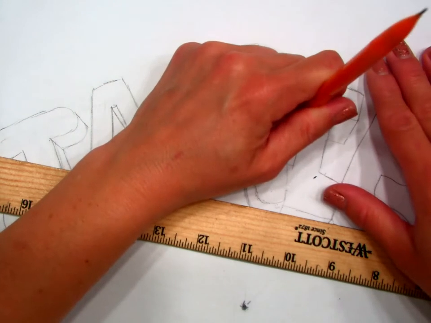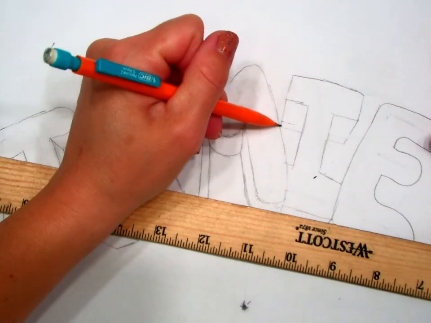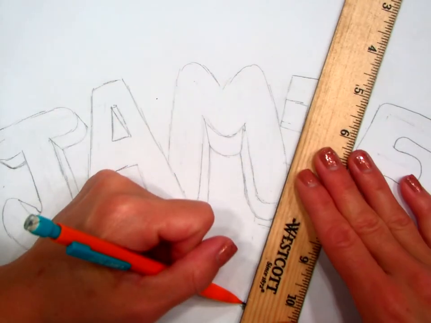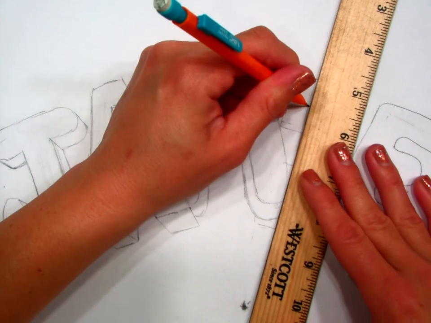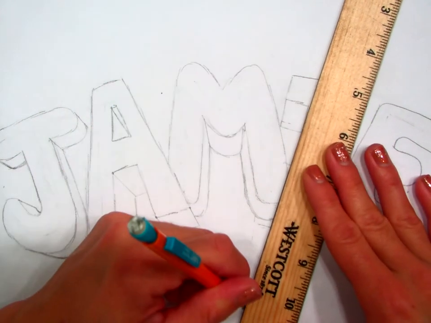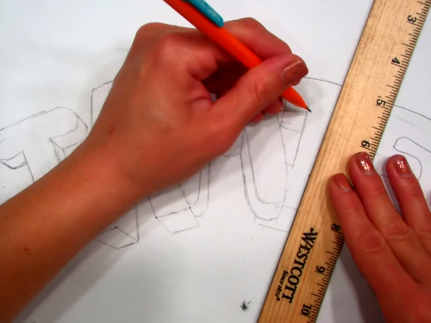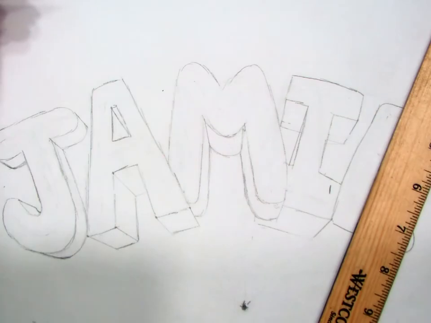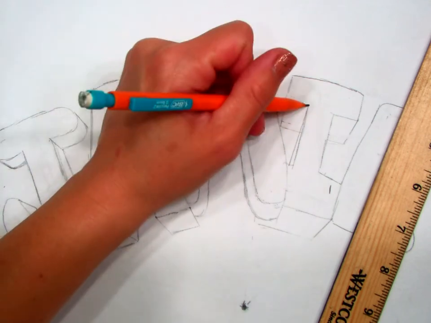Alright, so I know I said I wasn't going to talk through them, but I'm going to talk through this one a little bit more. So on my I, okay, I would see that one a little bit. I didn't think I was going to see that side, but that's why you want to check every corner. I will see just a sliver of that side right there, okay?